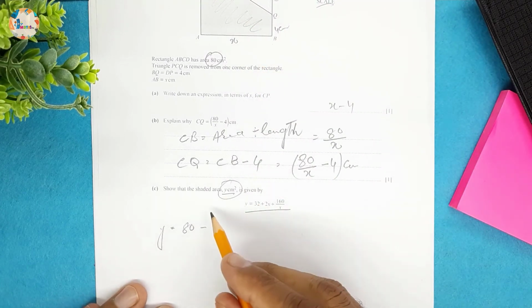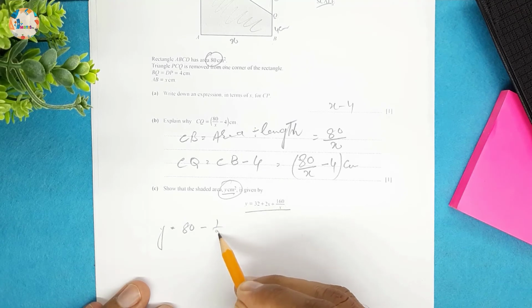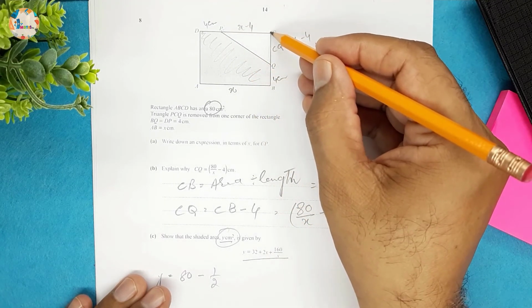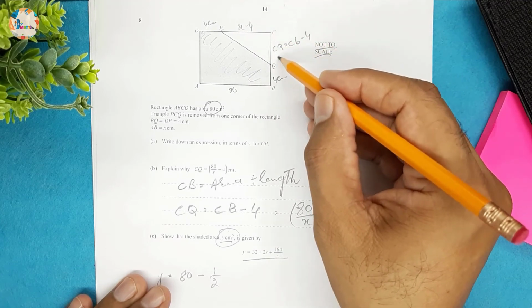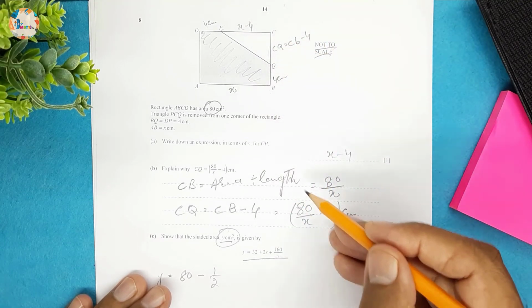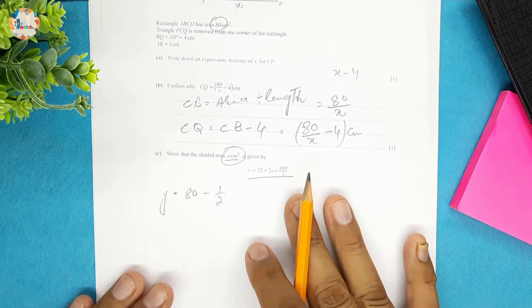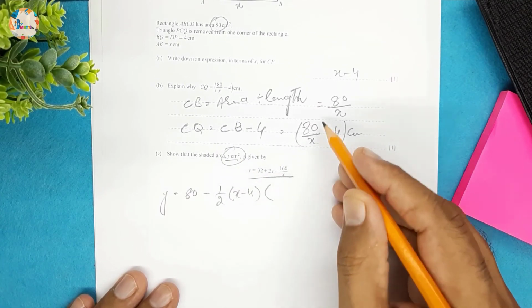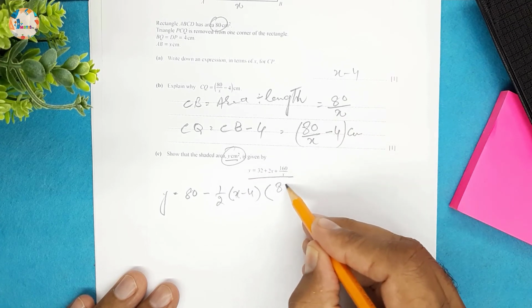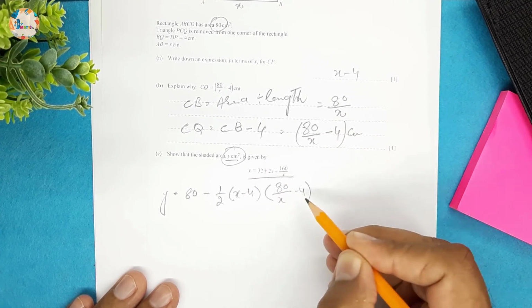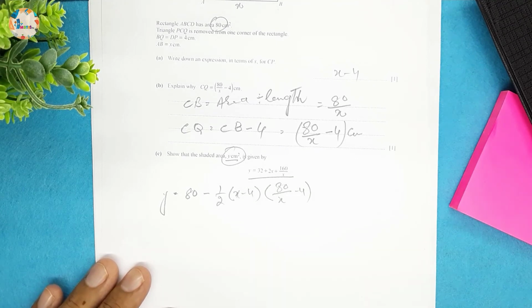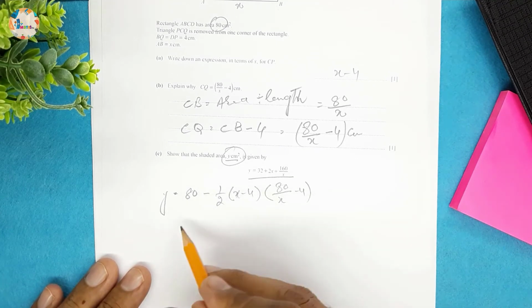the triangle. The area of the triangle we can write as 1 by 2, half into base into height. So we can take this one as the base and this one as the height. This is what we have found over here, and this is x minus 4. So we can write half into x minus 4 into this one which we have just found, which is 80 over x minus 4, and then we can simplify to get the answer.